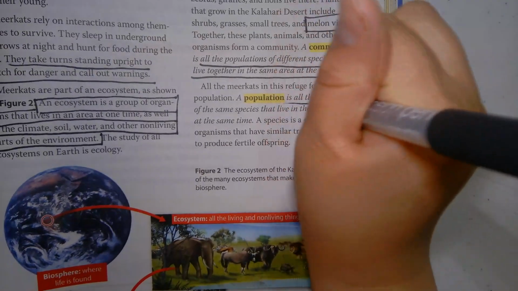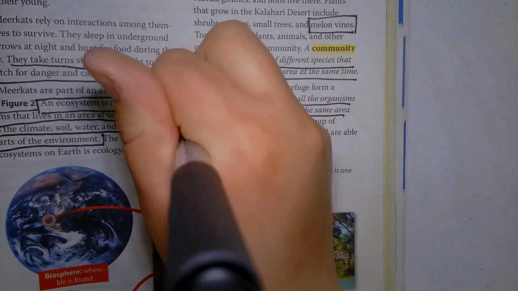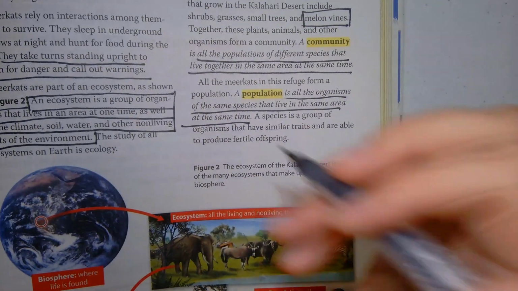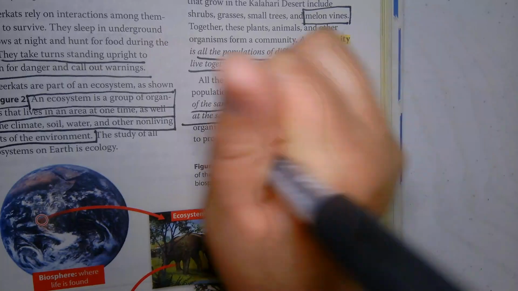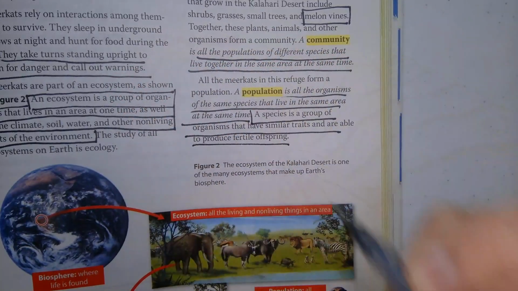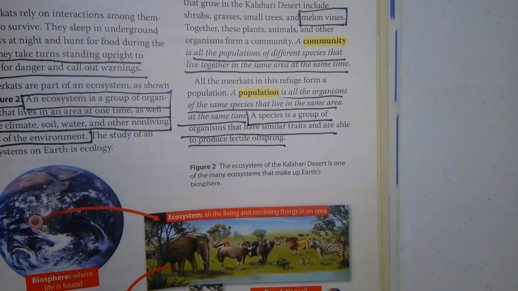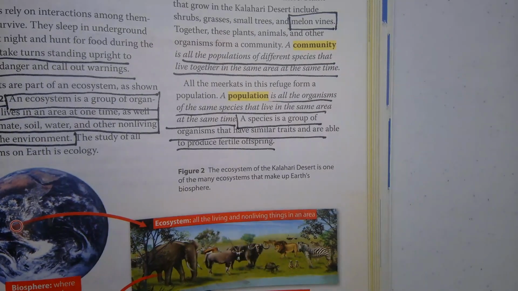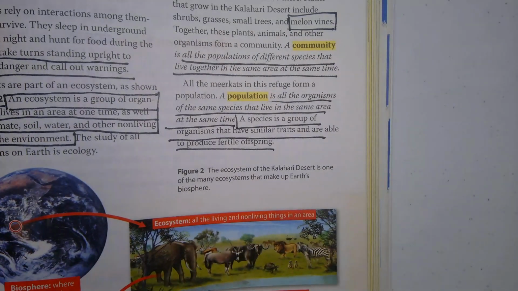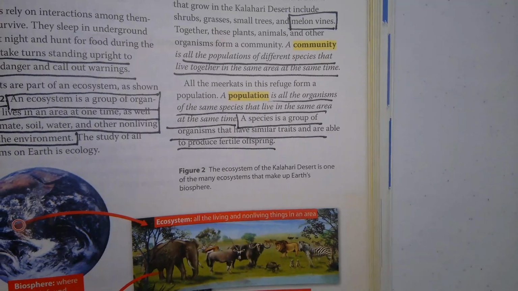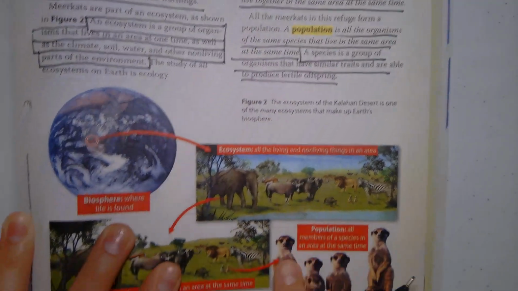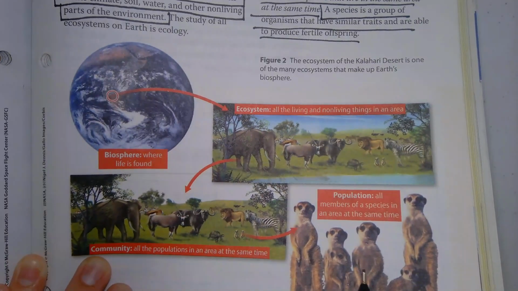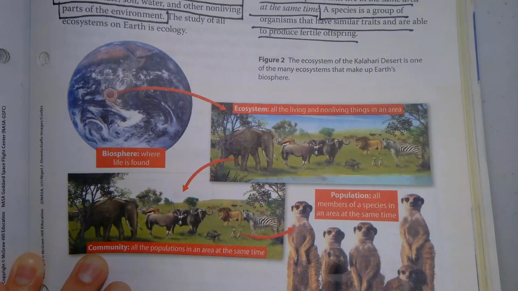So underline that definition. This is something you would probably be writing at school. Species, last thing. This is probably something else you would be writing at school. A species is a group of organisms that have similar traits and are able to produce fertile offspring. Species have to be able to reproduce with each other. Just an FYI to you, and they give you a picture. So, Timon, one species. The freshmen at high school.